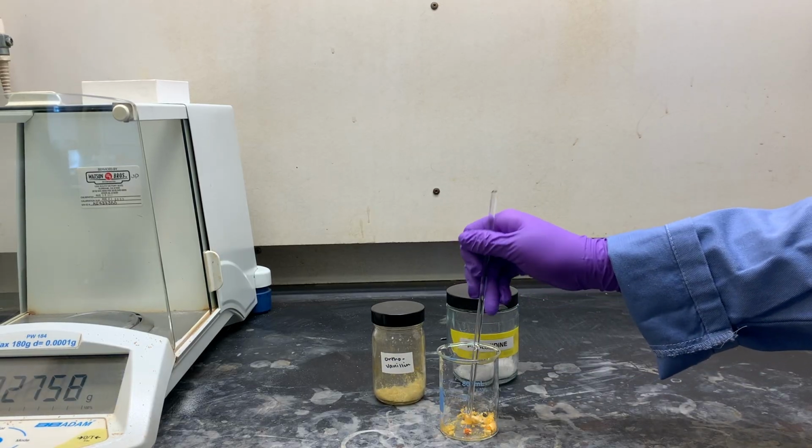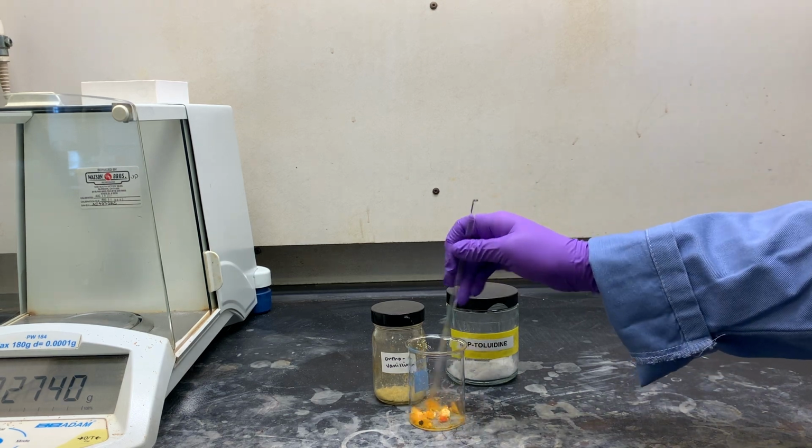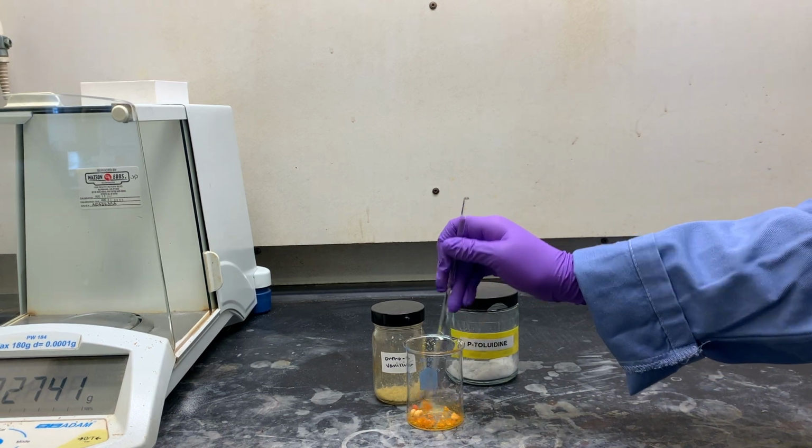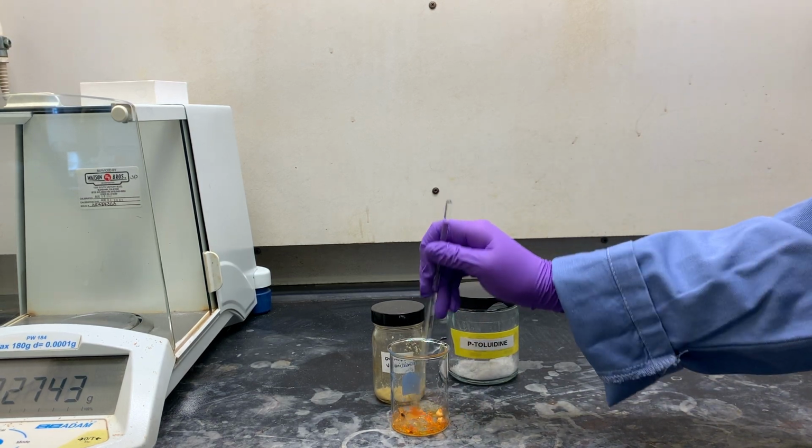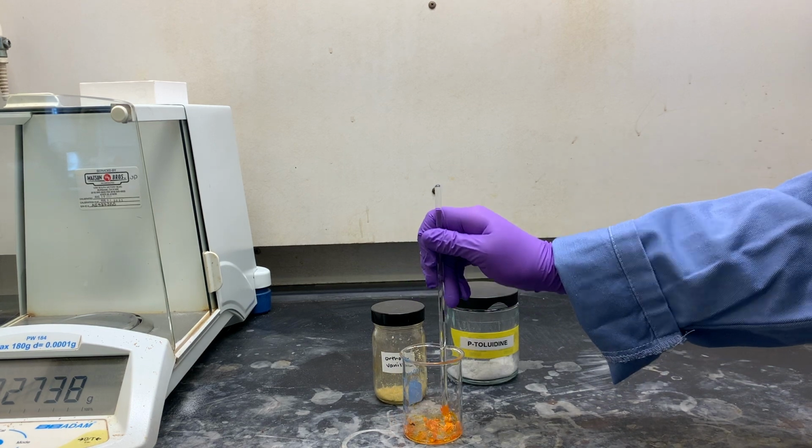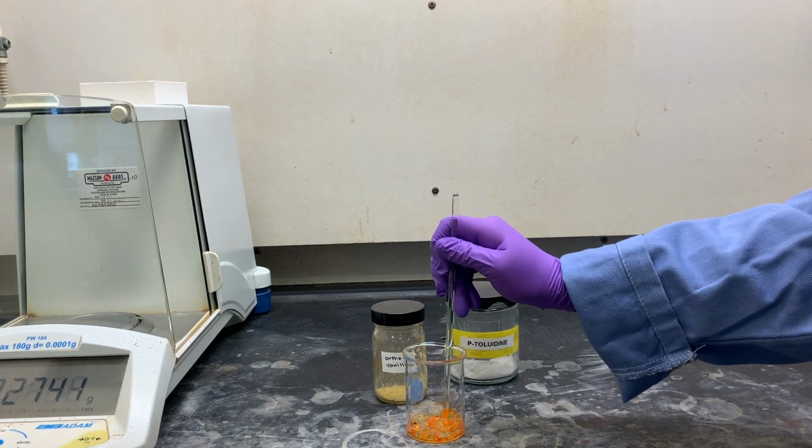After 5 minutes, use your glass stir rod to thoroughly combine the two solids by mixing and grinding the larger pieces until the mixture becomes a homogeneous dry powder. You may now remove the beaker from the hood.